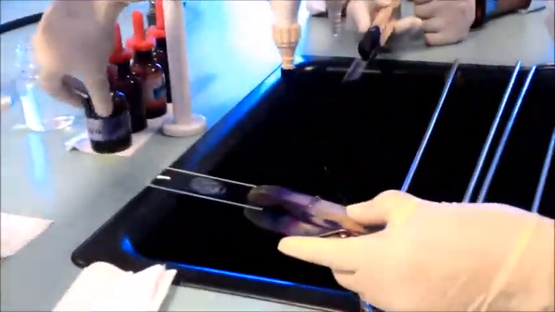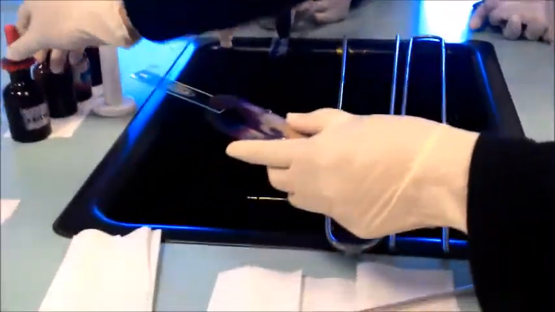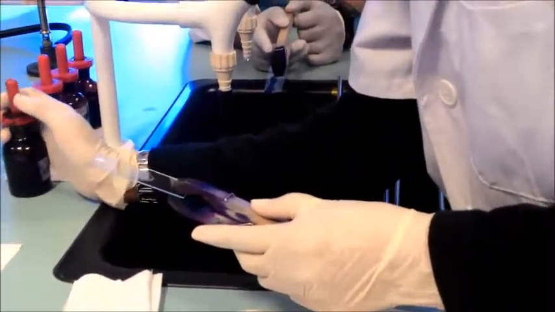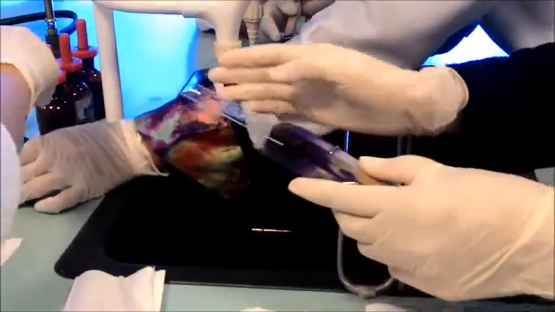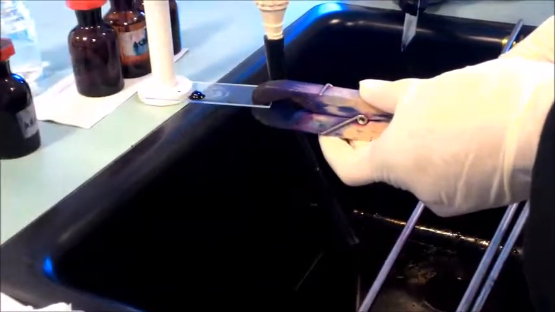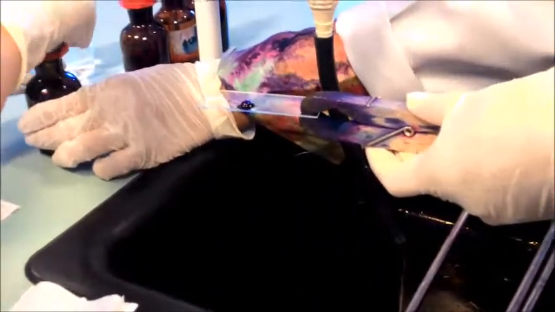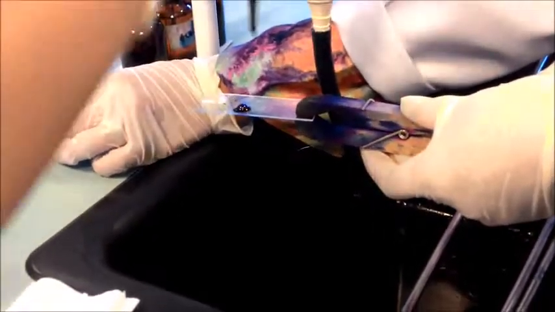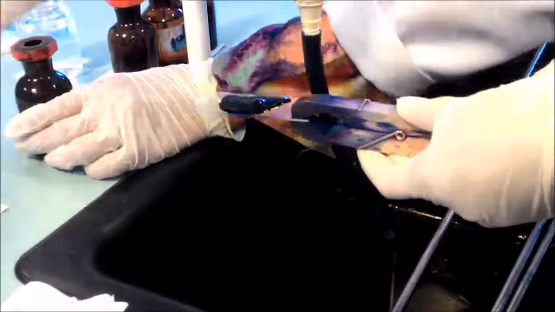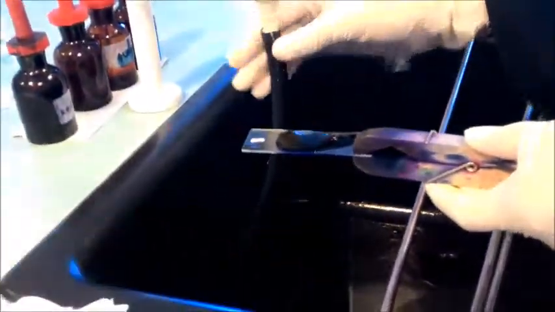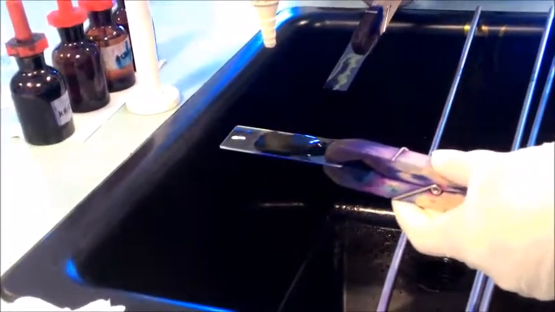Crystal violet. Leave it lah for 1 or 2 minutes.